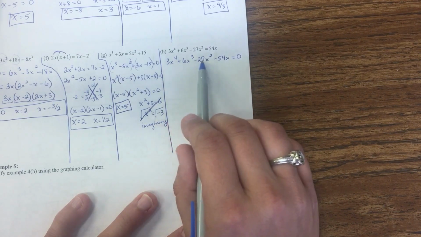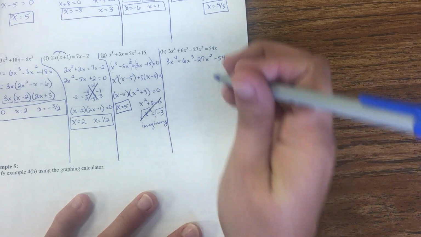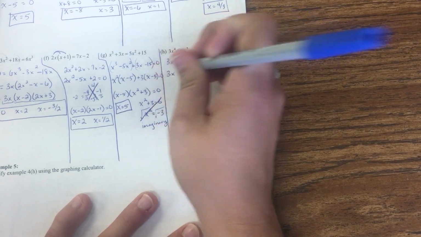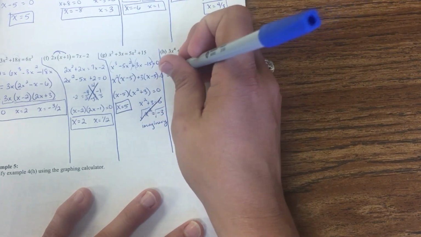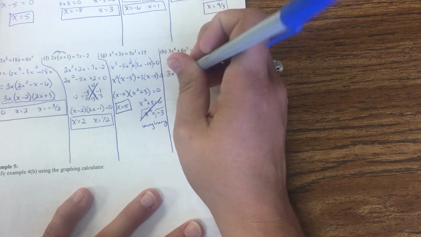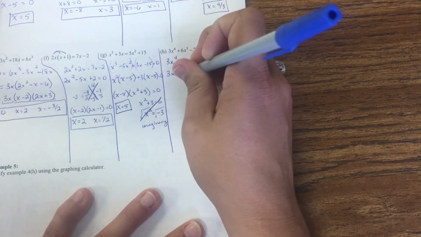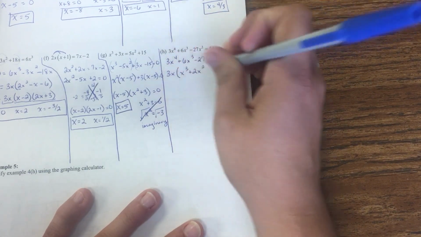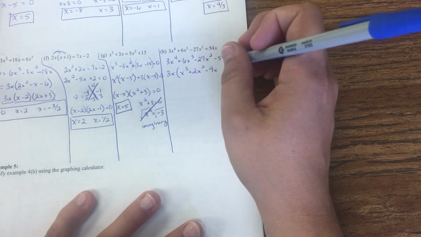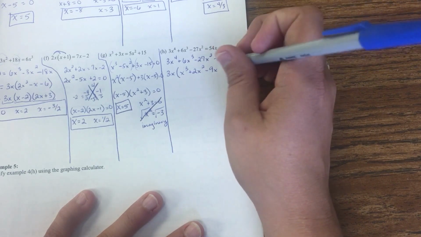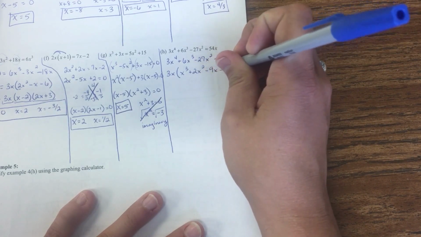I know that these are all divisible by 3, and I know I can take an x out of all of them. So let me take out 3x. That leaves me with x cubed plus 2x squared minus 9x. 54 divided by 3 is 18, so this is minus 18.